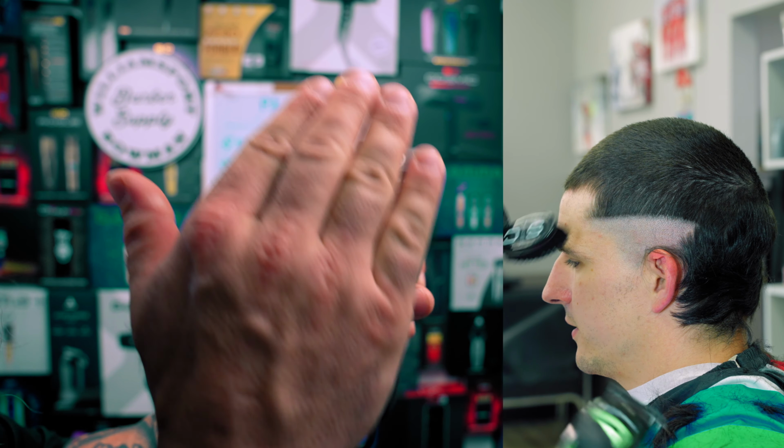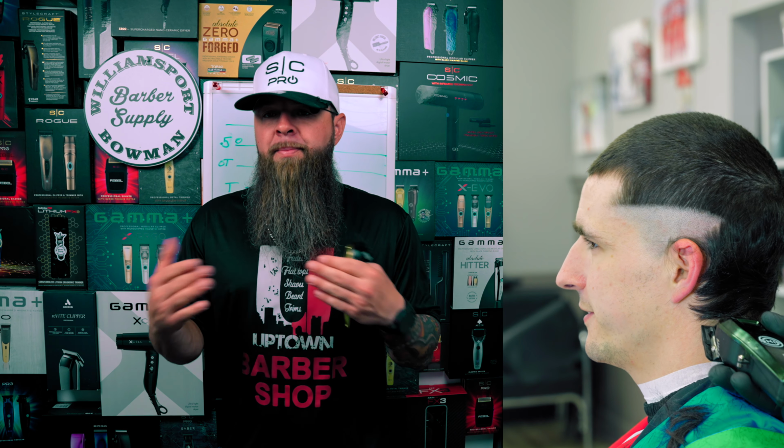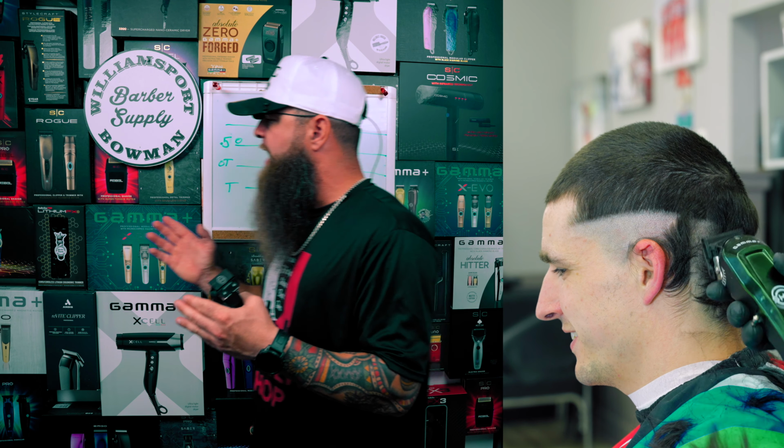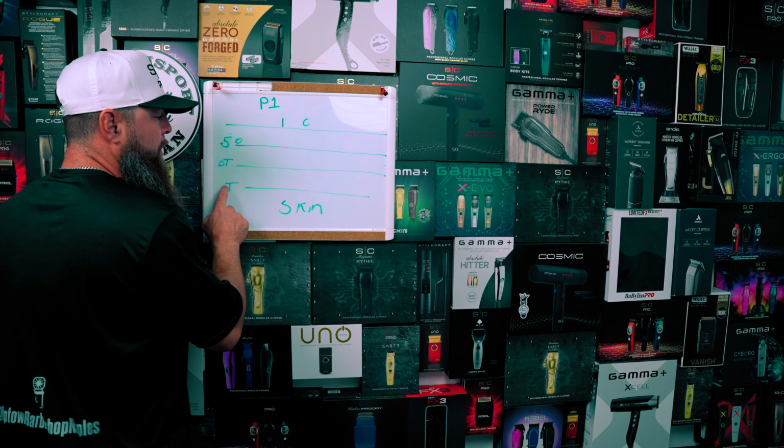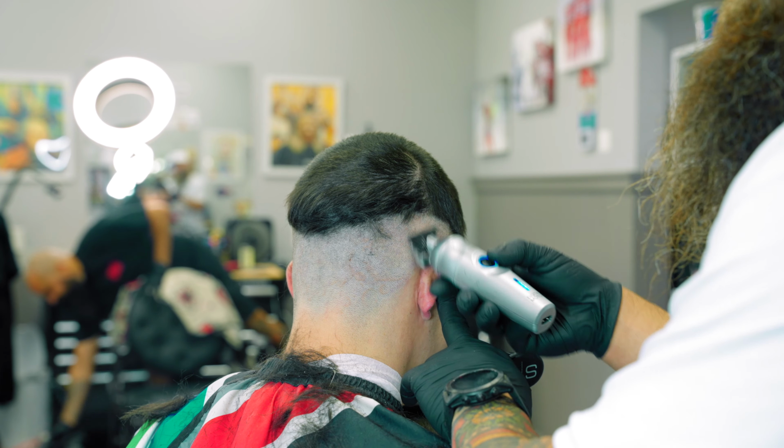And also you can put guards on here and just remove bulk pretty effortlessly with this. And that was the tool that I chose to use to put in my skin line. But if you don't have this, you can put in your line with a trimmer, and underneath this step, we're gonna be using our electric shaver.